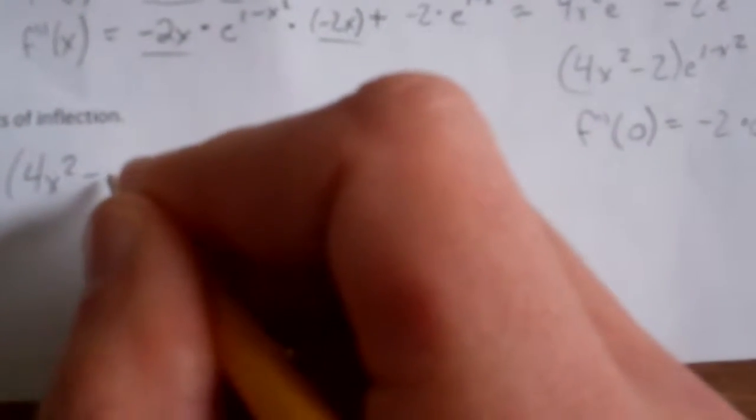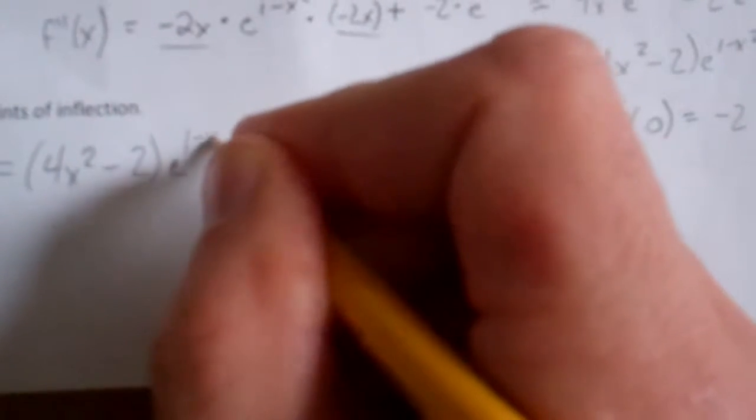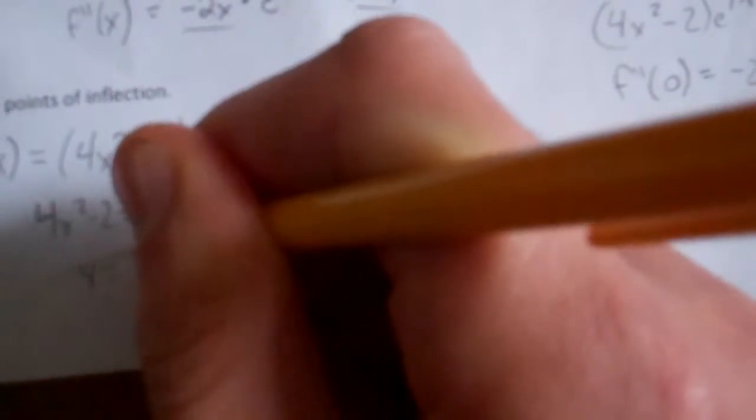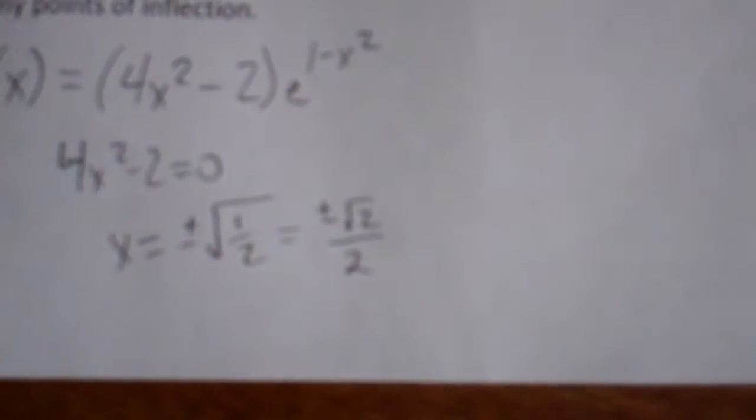I'm going to write it in factored form, which is 4x squared minus 2 times e to the 1 minus x squared. This factor is never 0. This factor will be 0 when x equals plus or minus the square root of 1/2 or plus or minus root 2 over 2. So this is where the second derivative is 0.